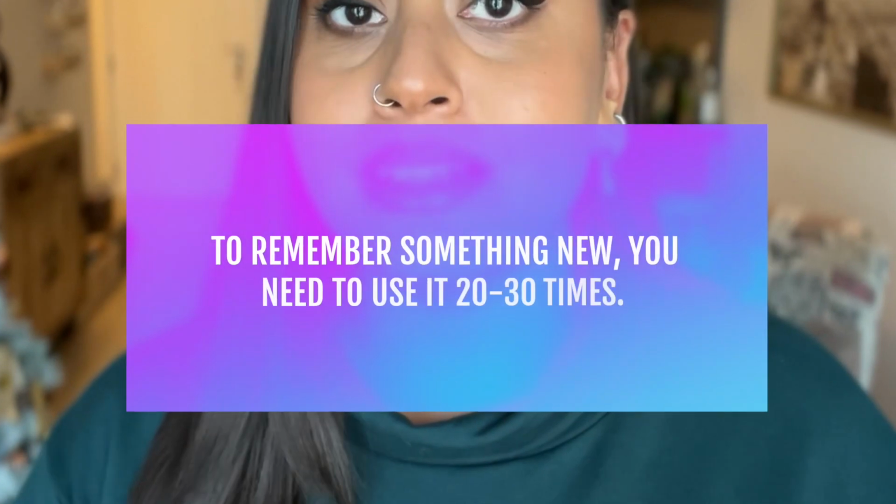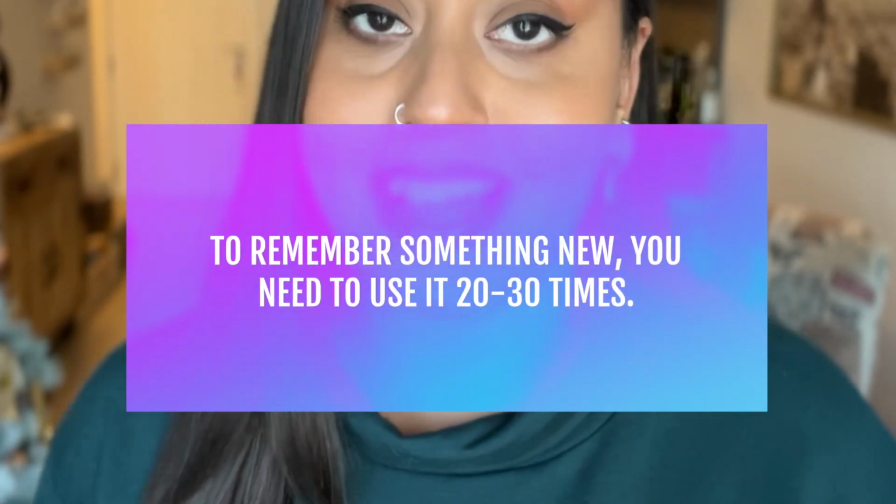And a lot of different studies show that in order to remember something new, you need to use it between 20 and 30 times. But simply writing it down in a list is actually just using it one time, nowhere near 20 or 30 times, all right? So you must repeat new words and phrases until they become a natural part of your speech. So whenever you discover a new word or a new phrase that you like, just use it over and over and over again. Next, we have context.